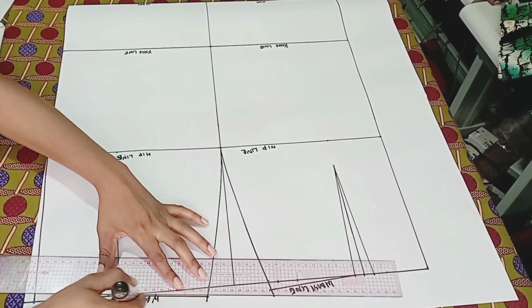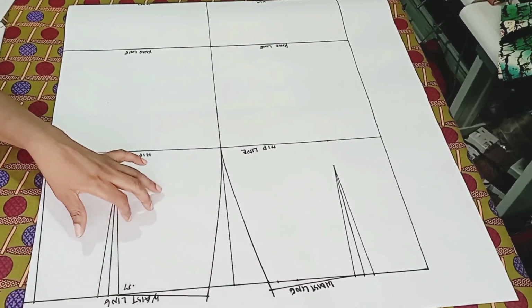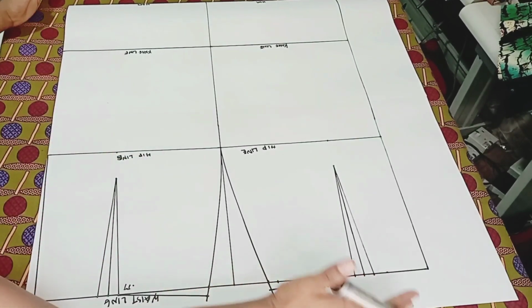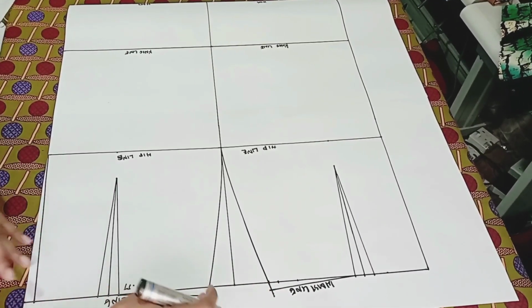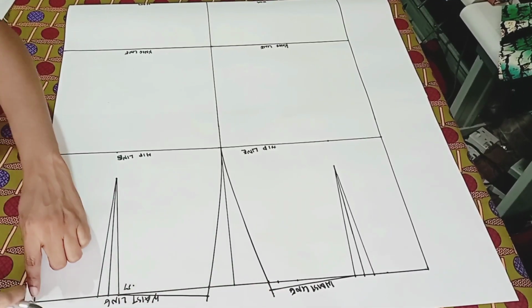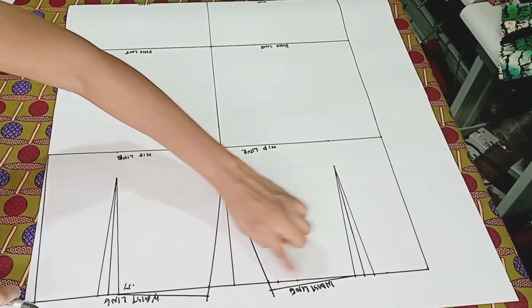Now if you are making a dress, I mean if you have a half bodice that you're going to attach this to, there's no need to come up by half an inch. If there's a half bodice you're working with, there is no need to come up by half an inch. Just work with the waistline.